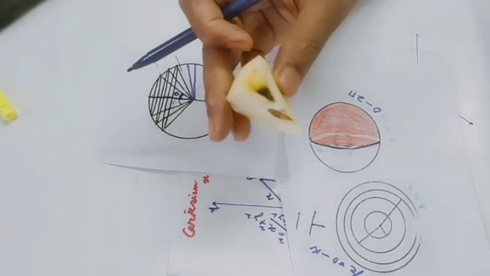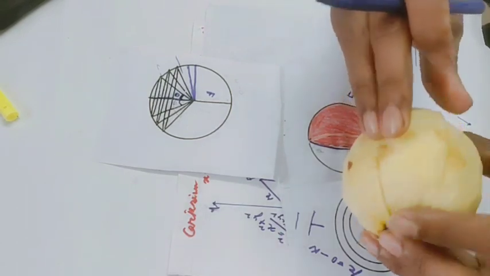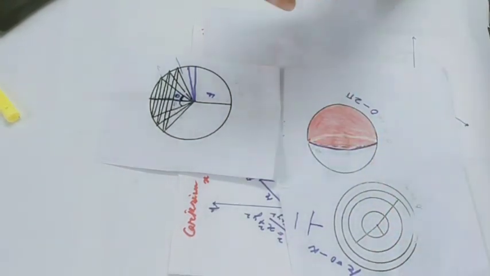Now you can tell your friend that when you cut an apple, that you are eating a phi or eating a theta, okay.